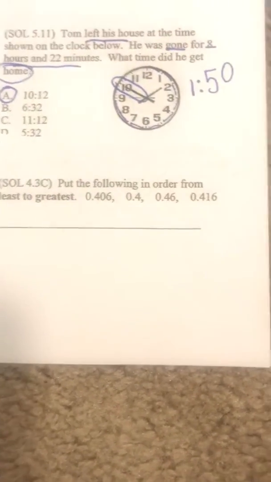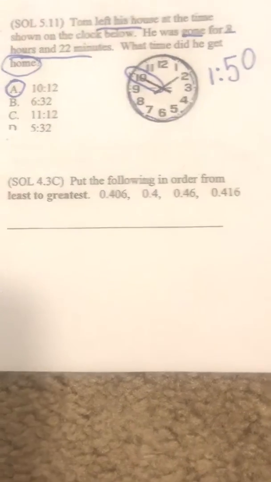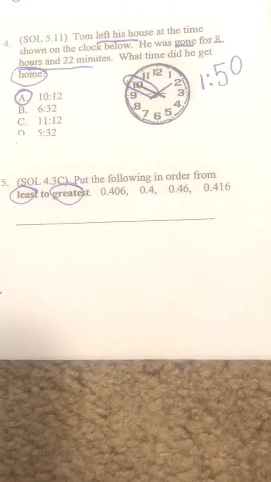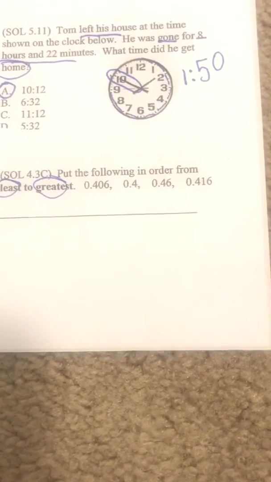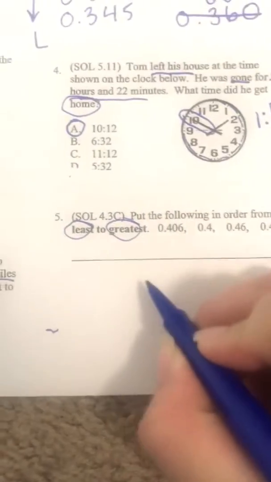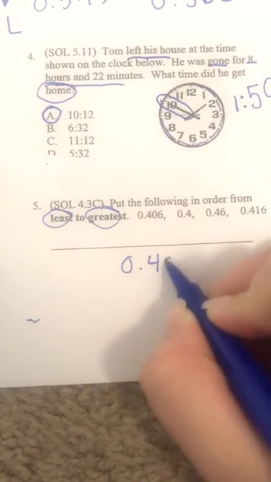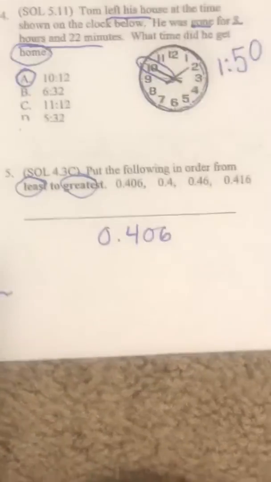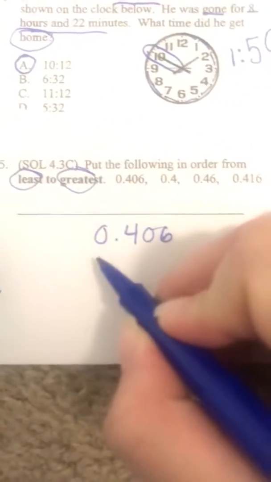All right, we're going to use our last strategy to do number 5. This is one of those ordering decimal problems. This one says we are going to order least to greatest. Least to greatest. So I rewrote this on my paper, least to greatest, so I know. Now what I'm going to do is I'm going to stack my decimals. Remember, I used this strategy yesterday. I lined up the place value, and I lined up the decimal point.